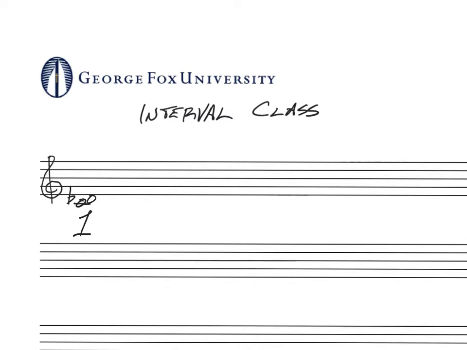So it would be the half step C to D flat, the half step B to C, the half step E to F. Those are all interval class 1. In addition, if you invert this interval from a minor second to a major seventh, remember when we've talked about inverting intervals traditionally, we've talked about them as different. The one on the left is a minor second, the one on the right is a major seventh. But in terms of interval class, they're both pitch classes that can be expressed as a half step away on the clock face. So they are both interval class 1.